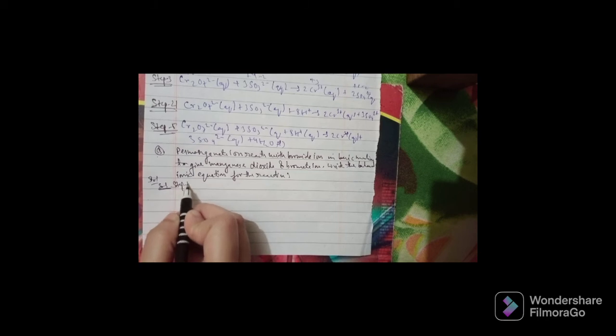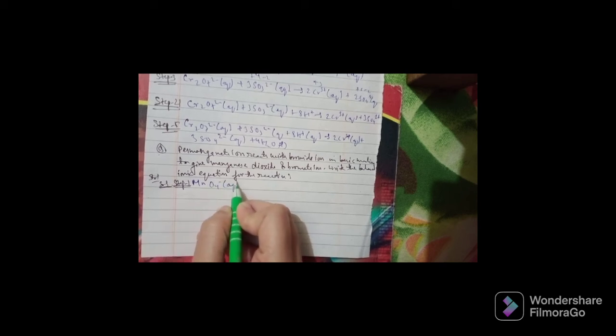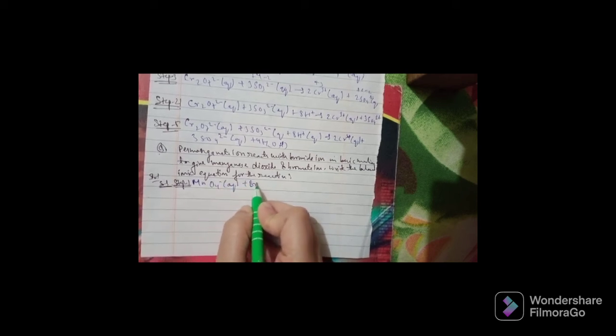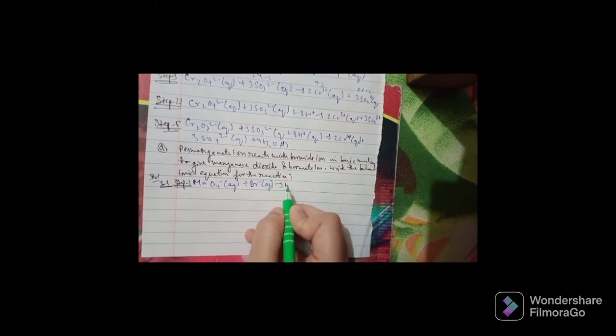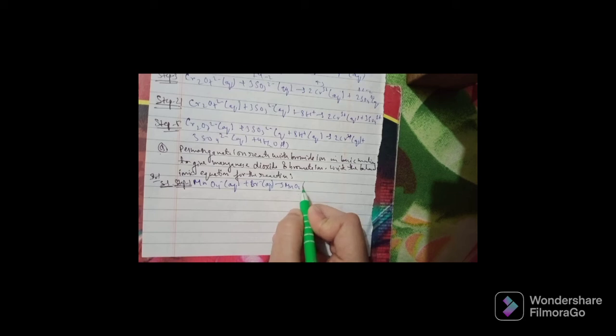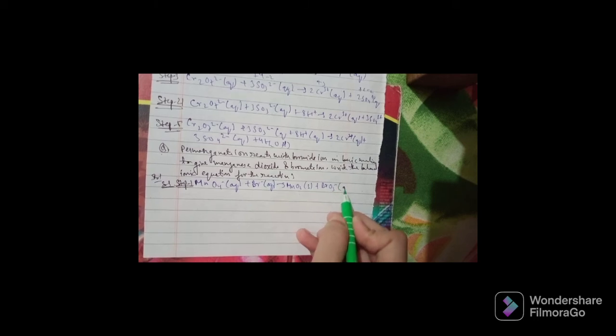Step 1. We have to find out the skeletal ionic equation. So we go for it. MnO4 minus (aq) plus Br minus (aq) will give MnO2 (s) plus BrO3 minus (aq).